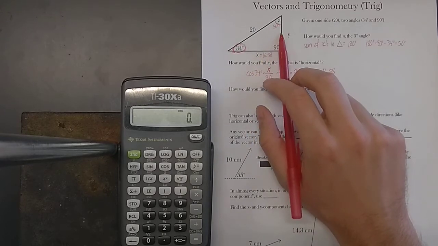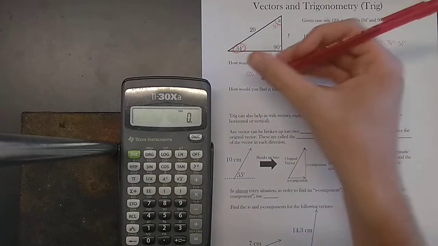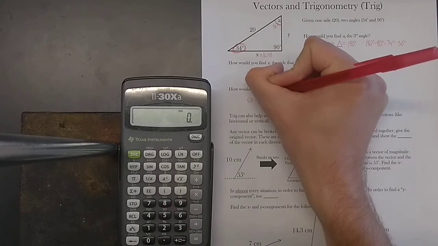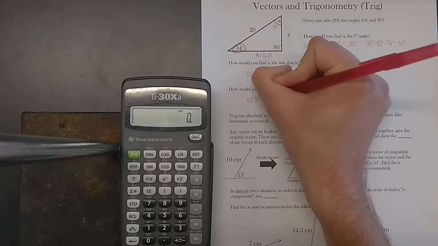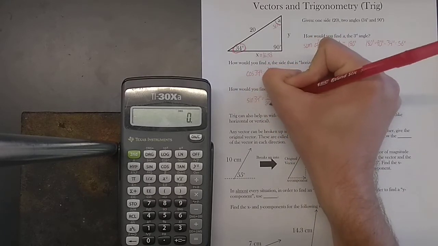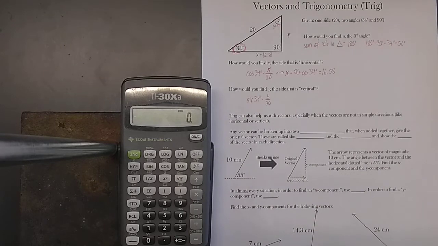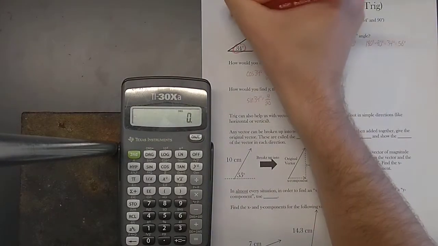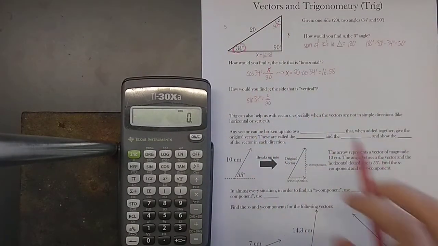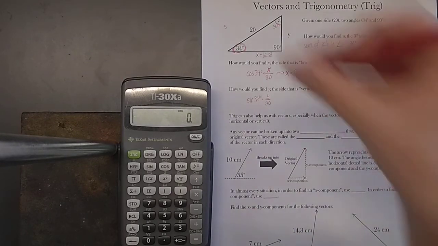If I want to know the opposite side and I have the hypotenuse, that would be sine. Sine is equal to, oh, and I totally forgot. Let's talk about how you know which cosine goes with adjacent and hypotenuse, sine goes with opposite and hypotenuse.